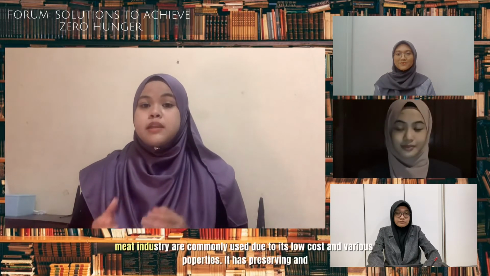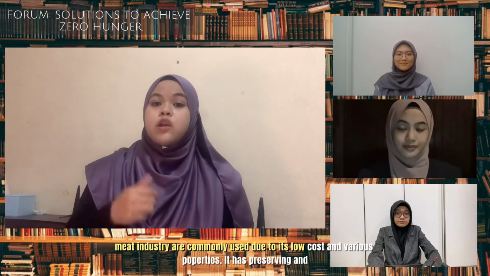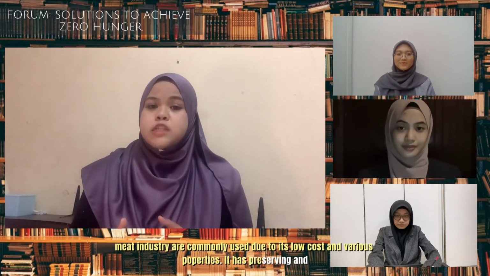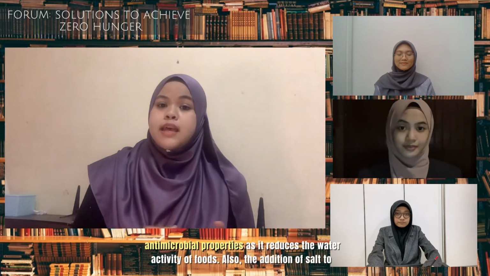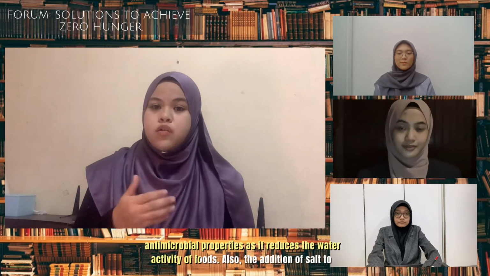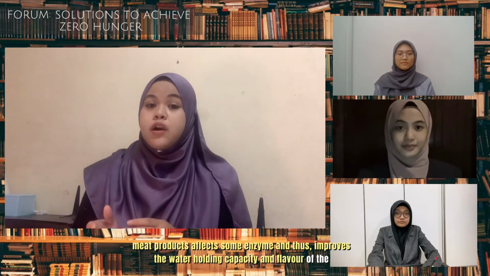To overcome this problem, the addition of sodium chloride in the meat industry is commonly used due to its low cost and various properties. It has preserving and antimicrobial properties as it reduces the water activity of food. Also, the addition of salt to meat product affects some enzymes and thus improves the water holding capacity and flavor of the meat. The addition of 4% salt to meat product reduces their water activity from 0.99 to 0.97, preventing Pseudomonas and Enterobacteriaceae growth. The second food preservative is antioxidant.